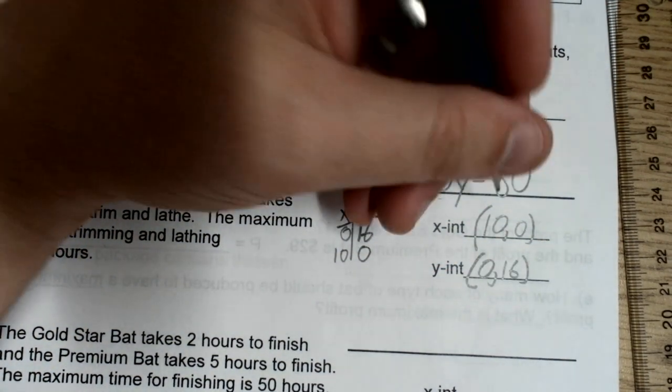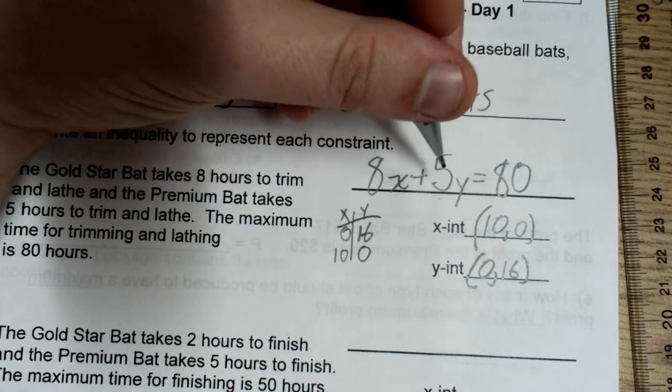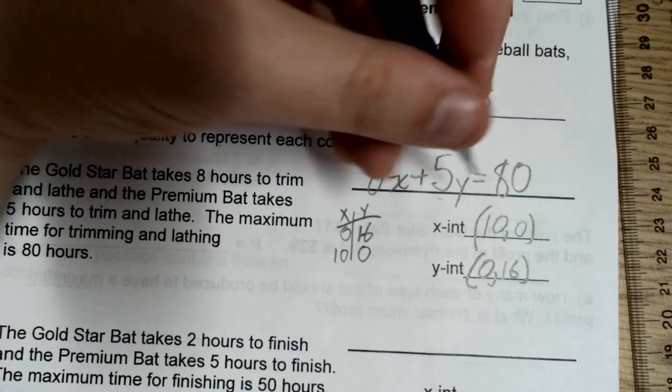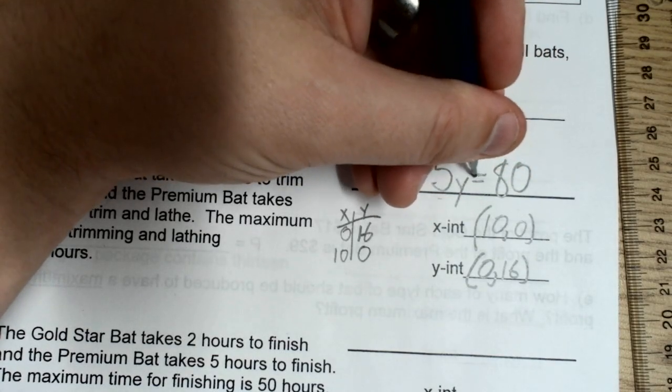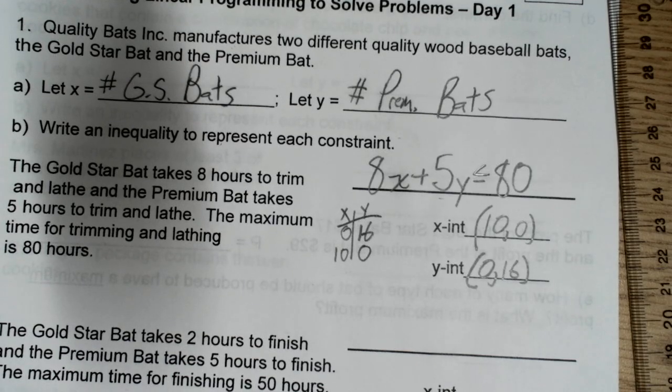And let's go ahead and change this to the inequality. So 8 hours times the gold bats, 5 hours times the premium bats should be less than or equal to 80. And that gets us the right constraint there.